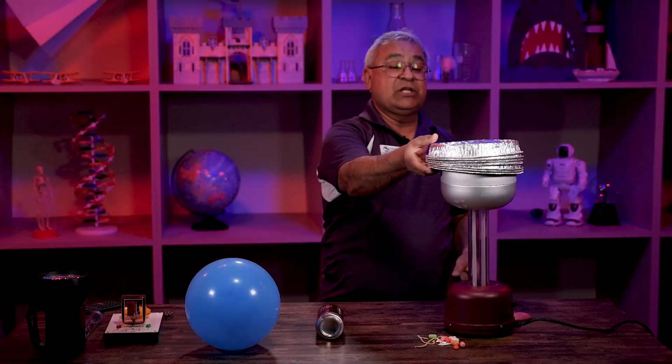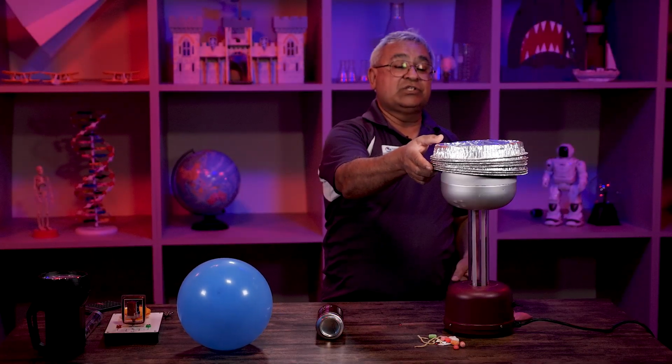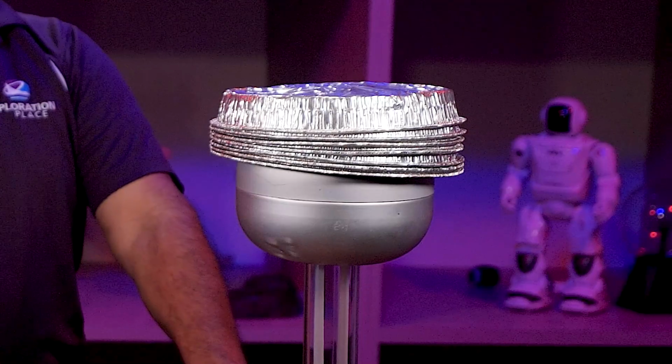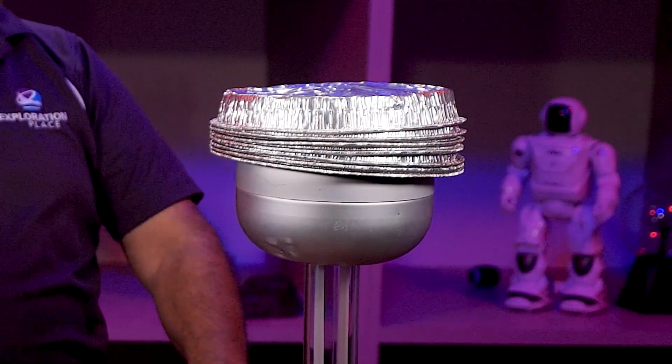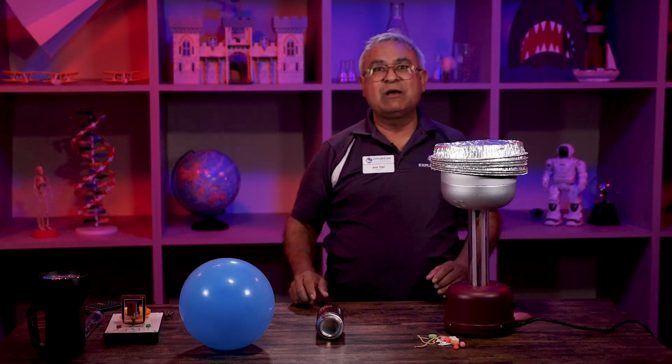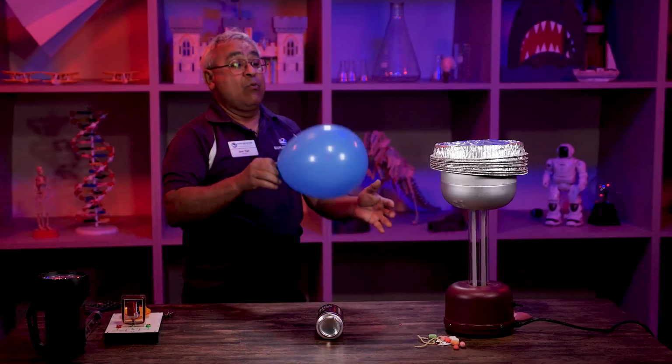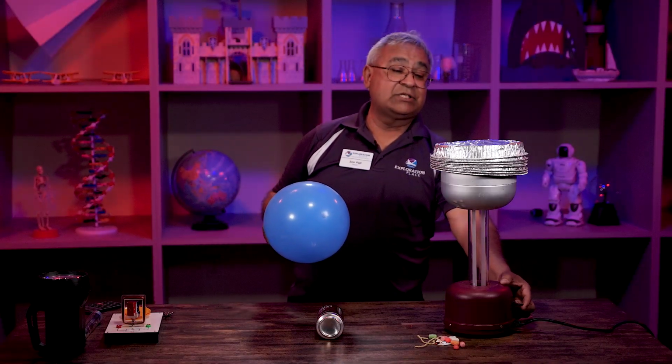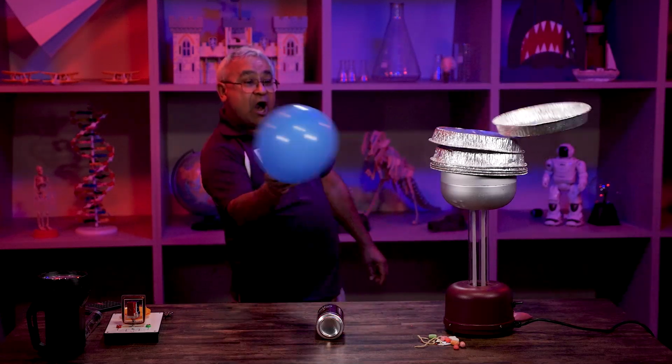So let me demonstrate to you that this instrument will have a charge in it. And watch what happens to the pie pans and see if you can explain the reason why they do what they do. Now, sometimes I like to have fun with my students, and so what I tell them is, take your balloon and pretend like it's a wand and wave it at the pie pans and say, Repellioso. So let's try this. Ready, set, Repellioso.